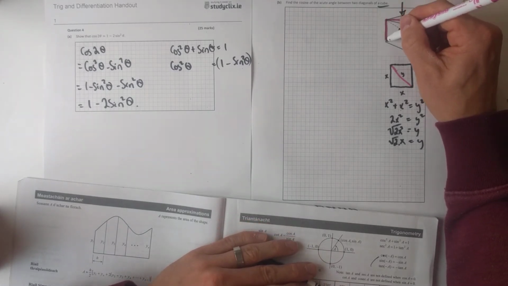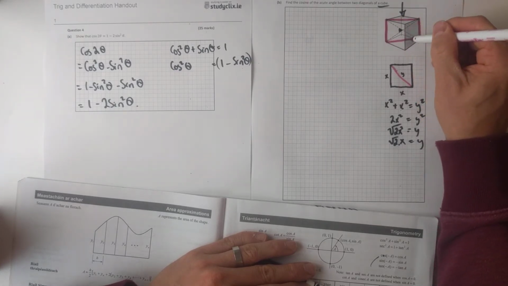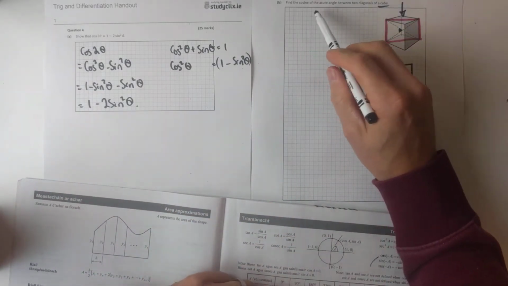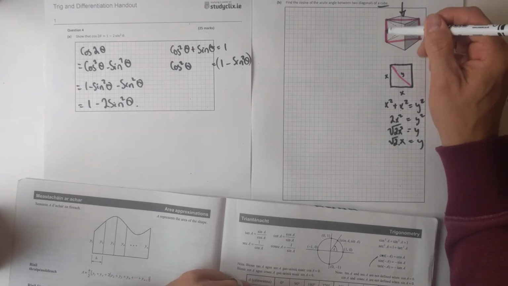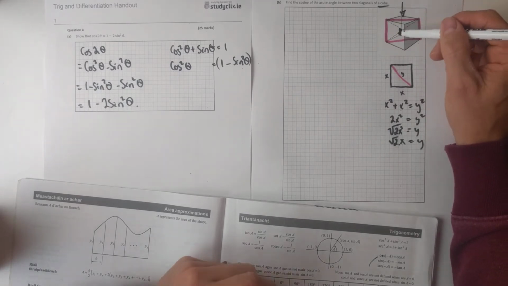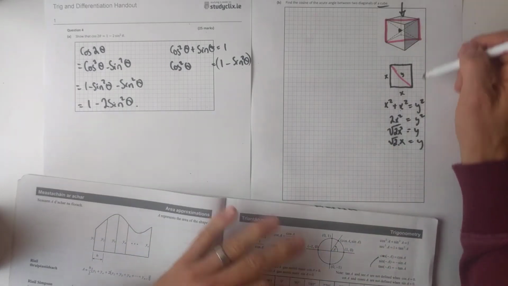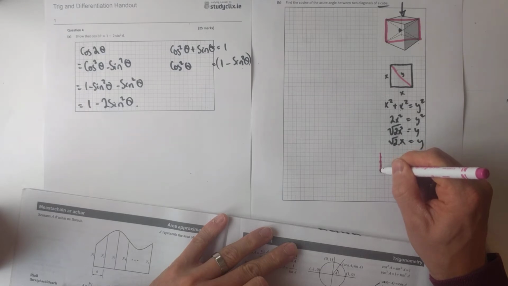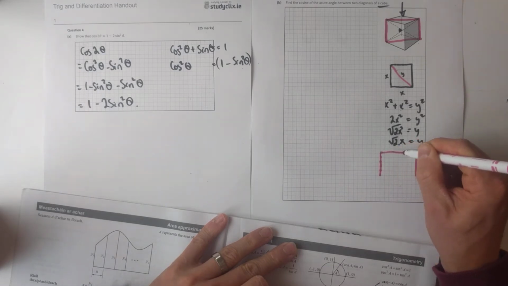And the shape that we're dealing with here in this question. I didn't really say what you're trying to do here. You're trying to find the cosine of this angle here. So we're dealing with this shape here first of all, and then we've got to look at the triangles inside. This is actually something like this, a rectangle.